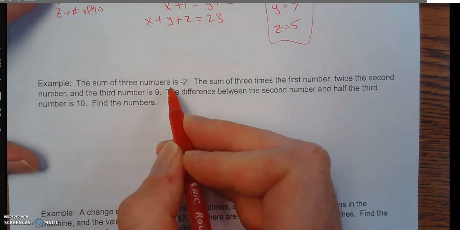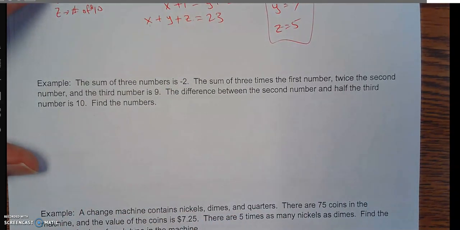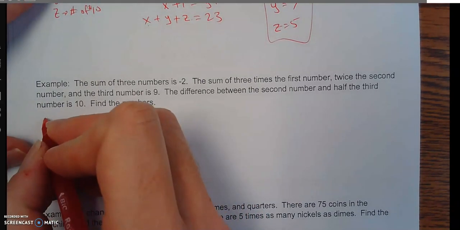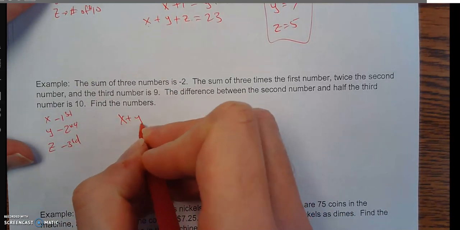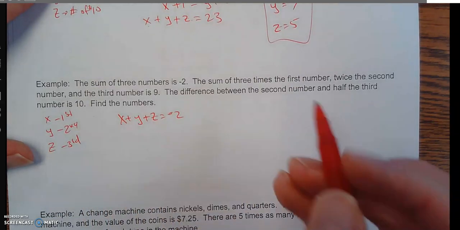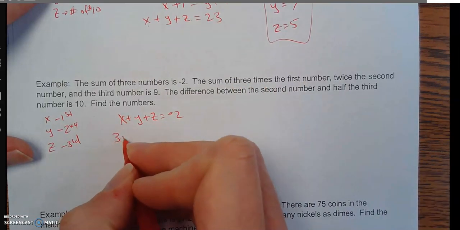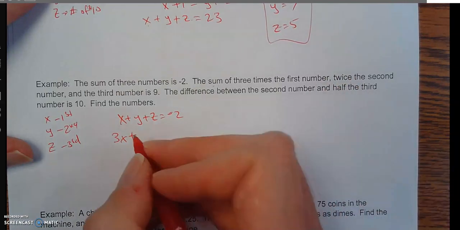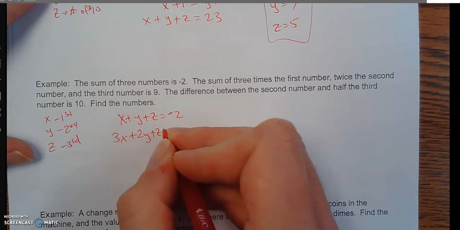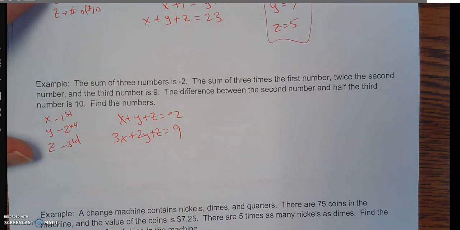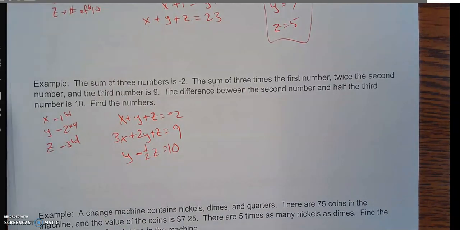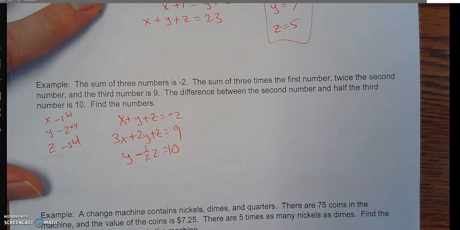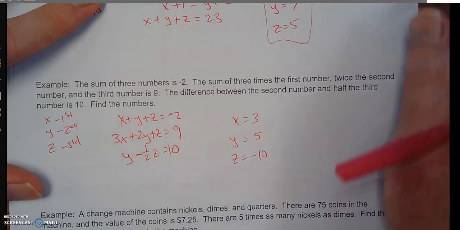Okay, the sum of three numbers is -2, so we're talking about three numbers, and we could just think of x as the first number, y as the second number, and z as the third number. So the sum of the three numbers is x plus y plus z equals -2. The sum of 3 times the first number, plus twice the second number, and the third is 9. And then the difference between the second number and half the third number is 10. So there's your system all set up. And if you do want to solve it, the answer is 3, 5, and -10.